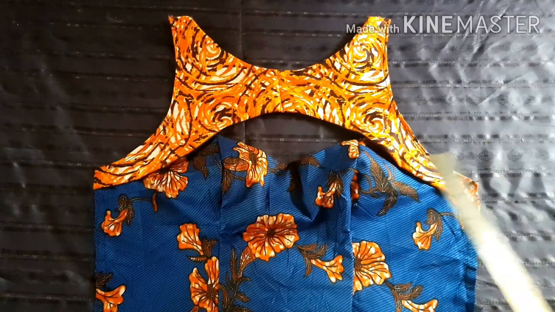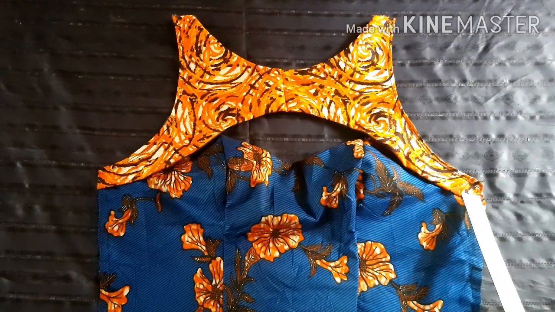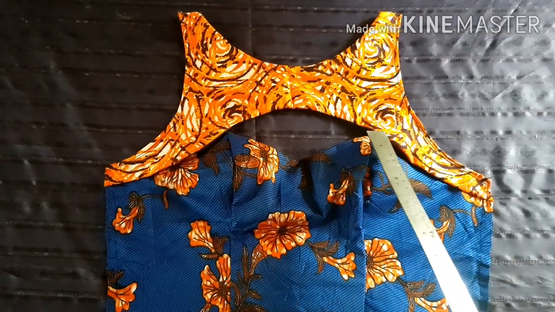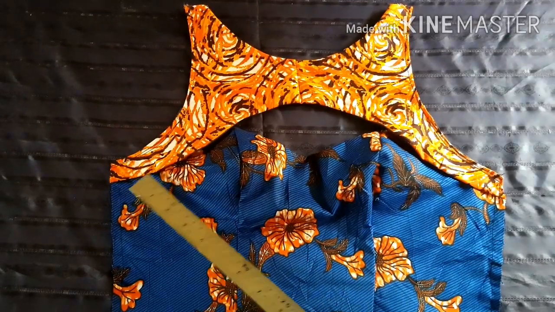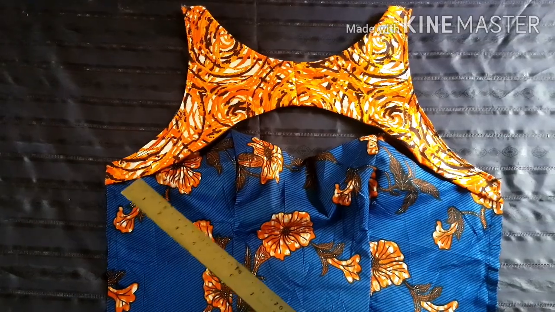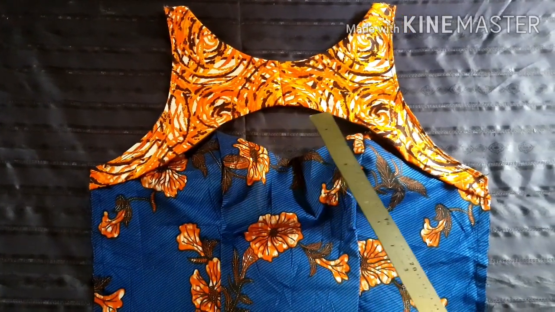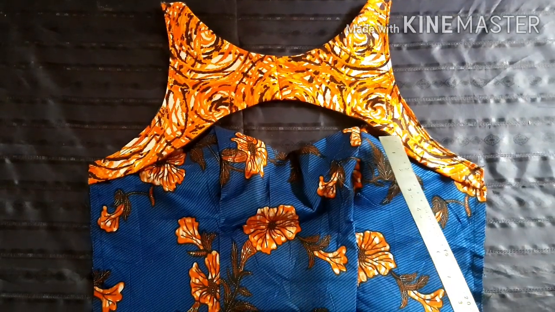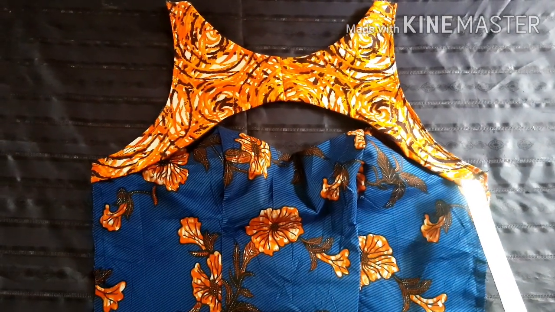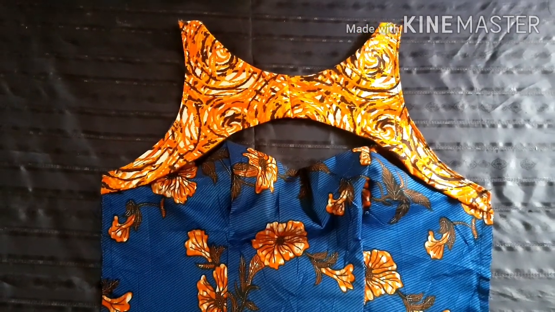So guys, don't forget to check out this particular tutorial I also have on this channel on how to create a similar design using a different technique. This project was done with the yoke separate and overlapping onto the lower part of the bodice, and it's a little bit more technical than the one we discussed in this video. So if you would like to check it out, check my description box for the link to this tutorial.